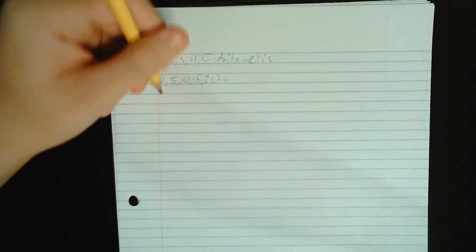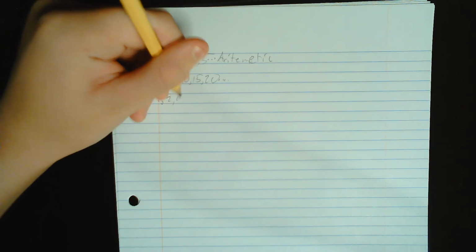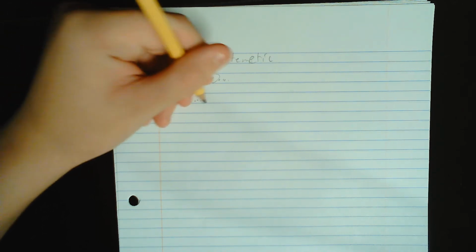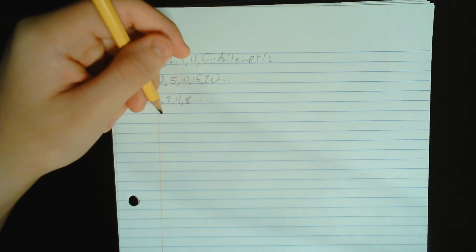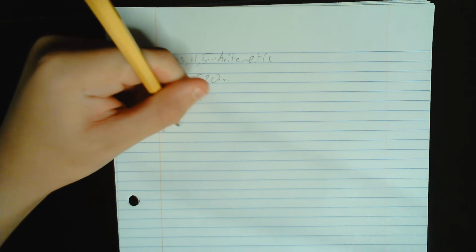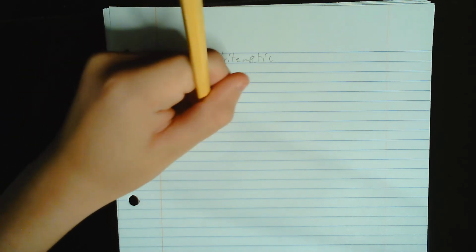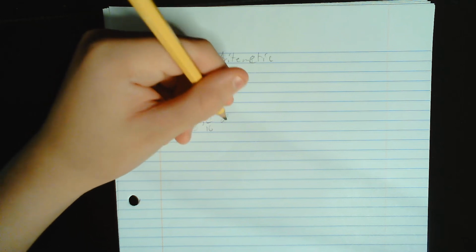The other type of sequence is geometric, where you multiply or divide. For instance, 1, 2, 4, 8, etc. Another example could be 1/2, 1/4, 1/8, 1/16. Those are all geometric sequences too.